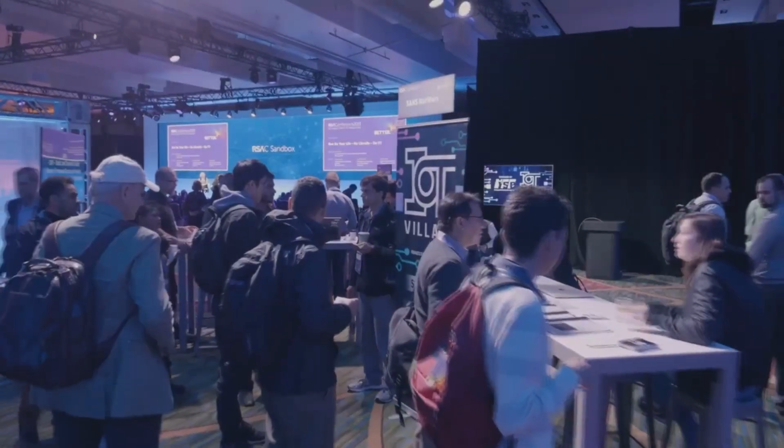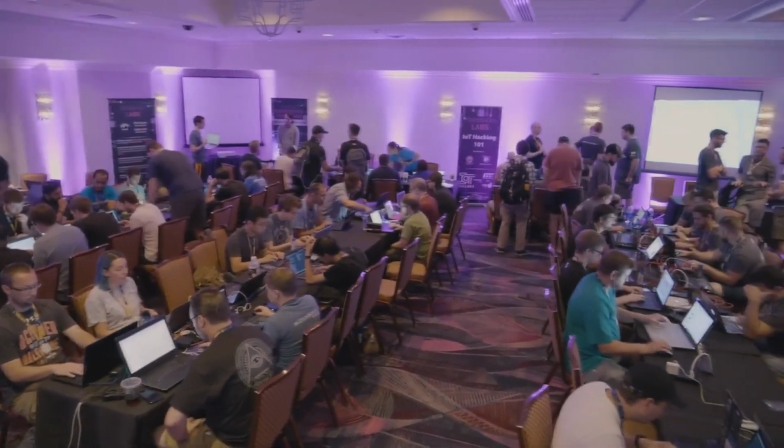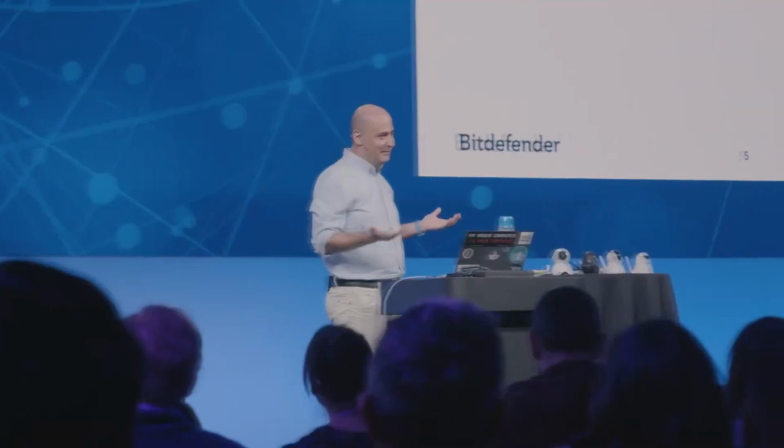IoT Village is the face of IoT security worldwide. They're probably the most preeminent brand when it comes to dealing with IoT security. We have expertise, they have expertise, and we feel that it's more than just a sponsorship, it's more of a partnership in which we share stuff with each other.